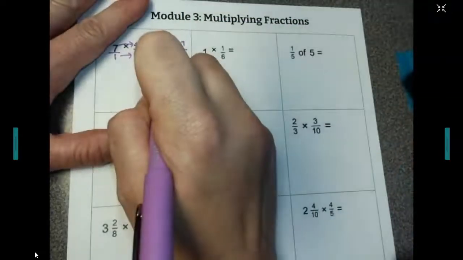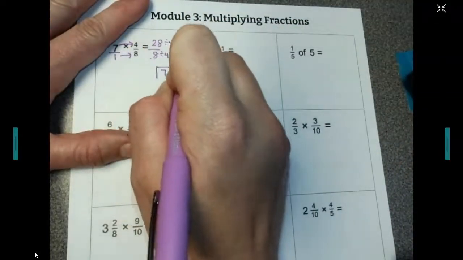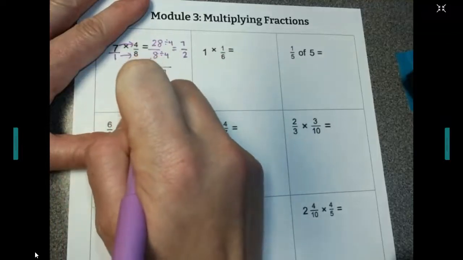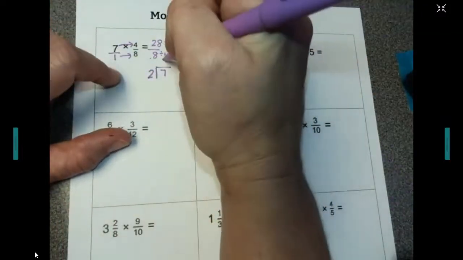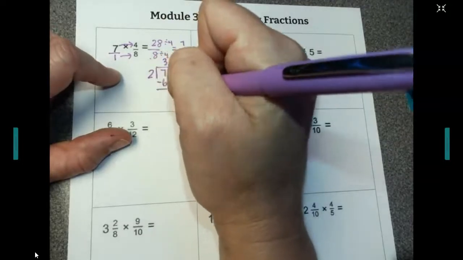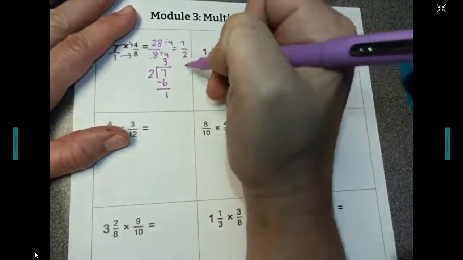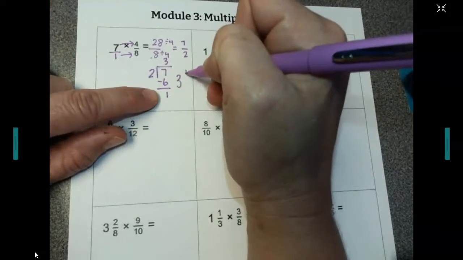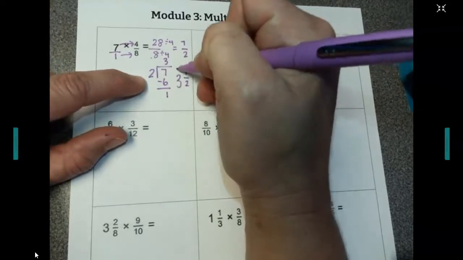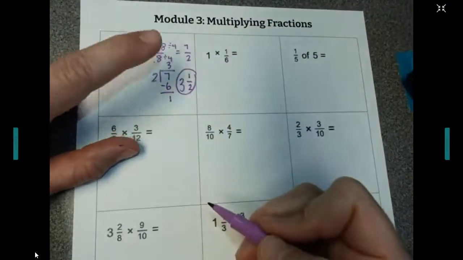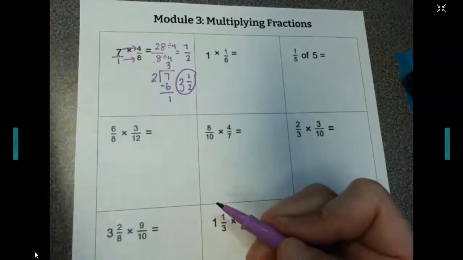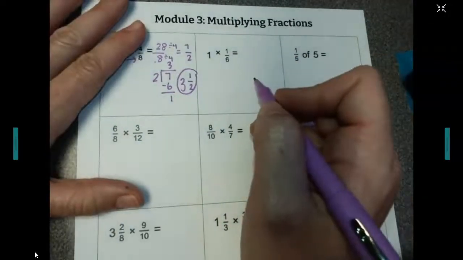Now I'm going to change it. So top number underneath, bottom number goes to the outside. 2 times 3 is 6. 7 minus 6 is 1. So I get 3 and 1/2. If I wanted to simplify it there, I would have to simplify it here. I like to simplify beforehand because it's less to do at the end.